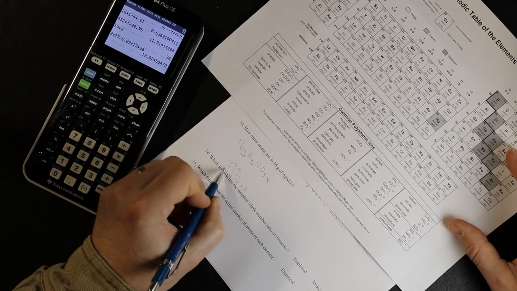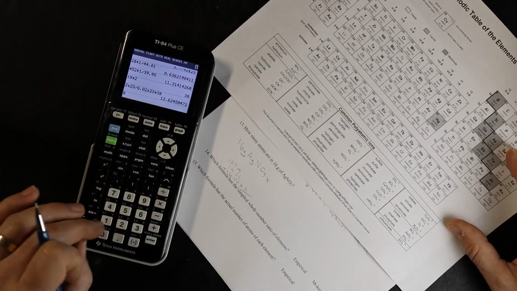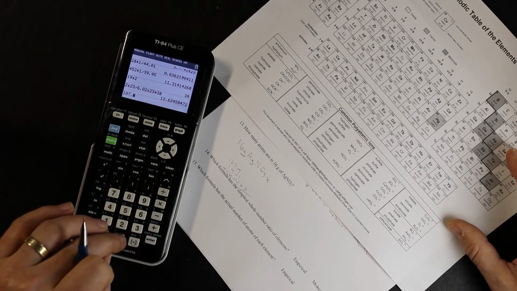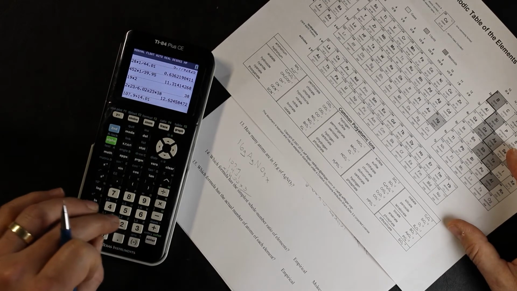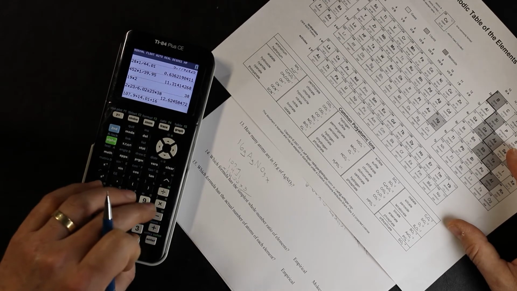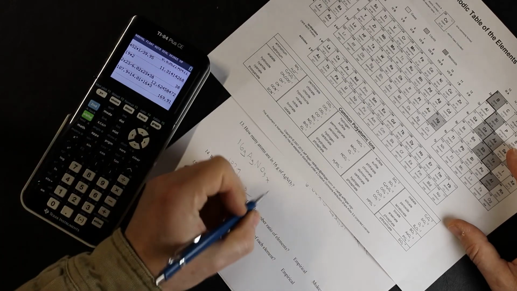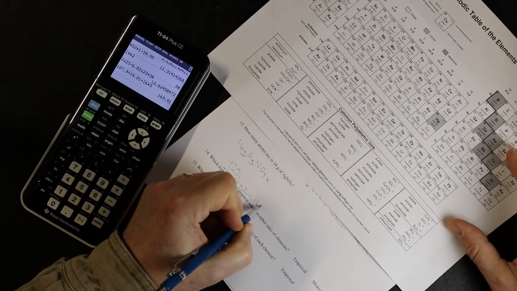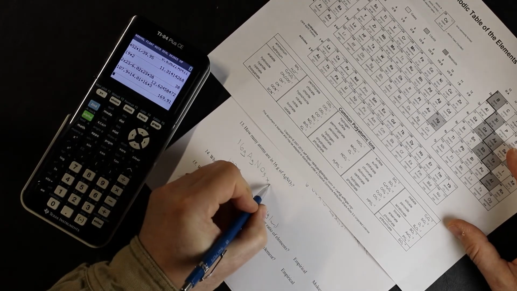I add all those up and I get a total of 169.91 grams per mole.